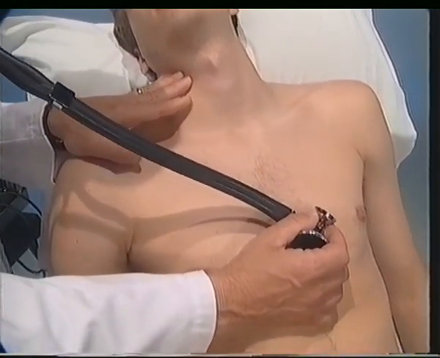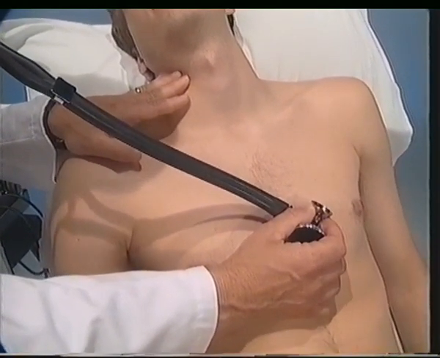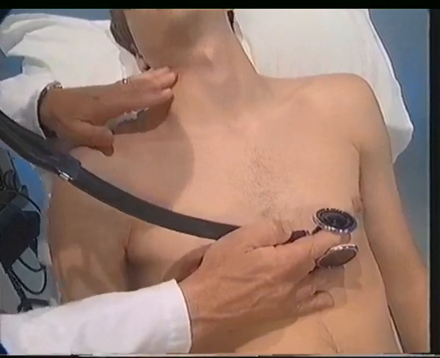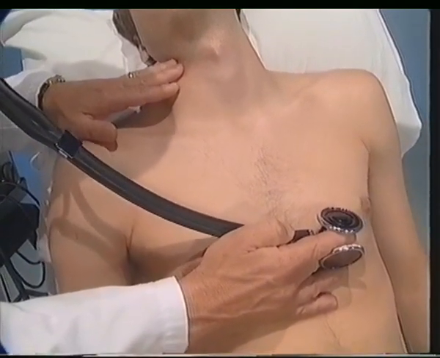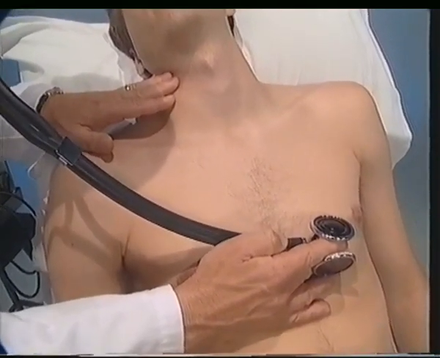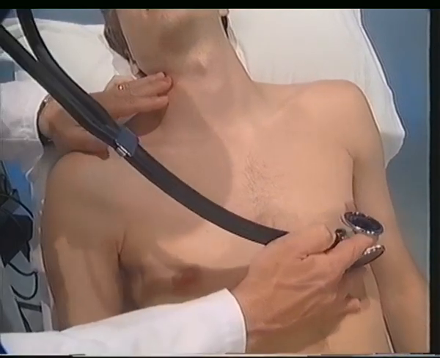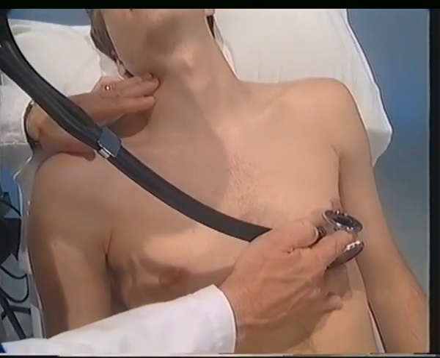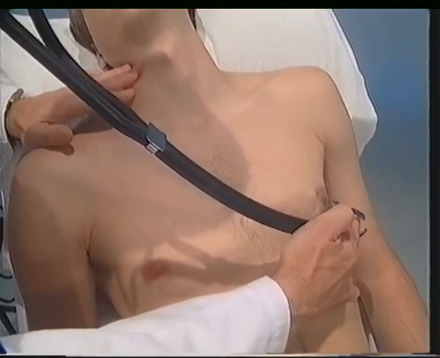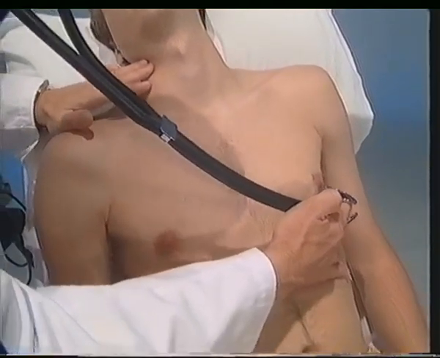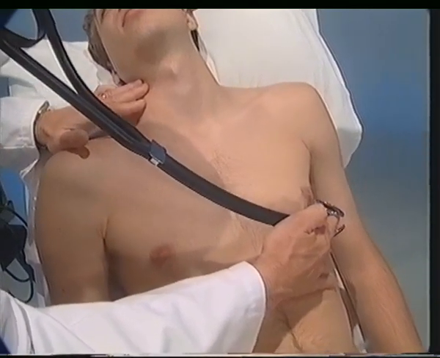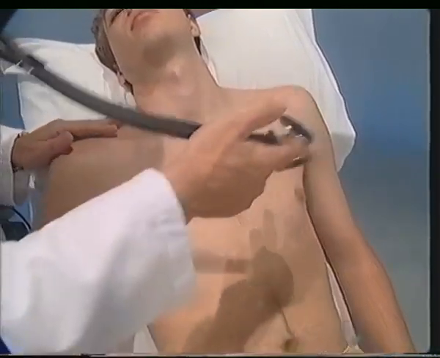I'm hearing the first sound very well now, as well as the second, even though the theory is that I should have to change to the bell in order to hear the first sound. That's often not the case. The first sound is usually easily heard with the diaphragm, it's just better heard with the bell. Now I move over to the apex, listening for extra sounds, and at last I'm at the apex. I'm in the area where we might listen for mitral valve murmurs. Now, if I want to hear a mitral valve murmur, I must roll him onto the left. Would you roll over onto the left, please?